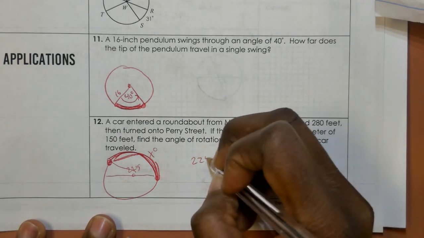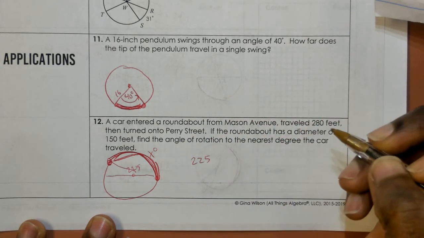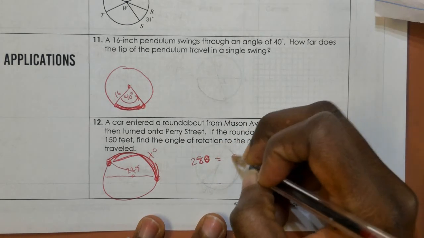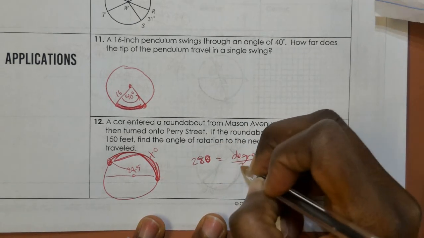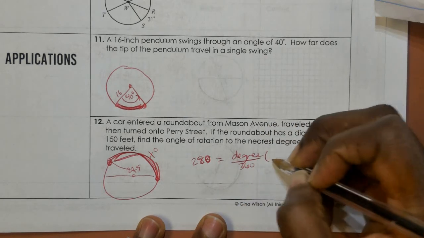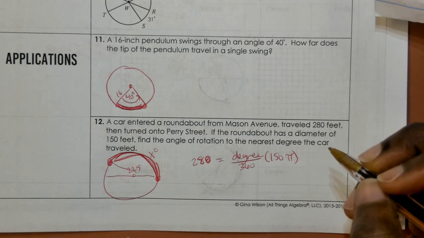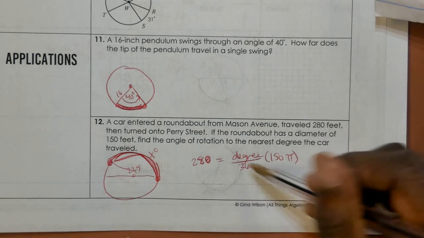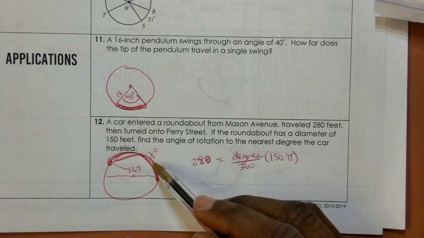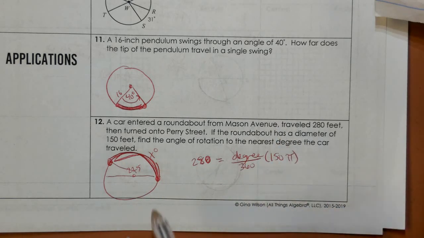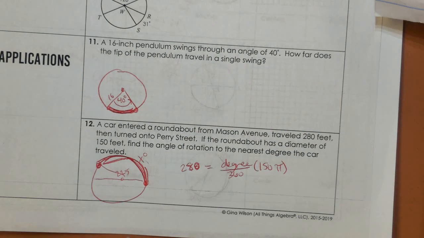Okay, so the answer is 280, sorry, is how much it travels. So we're looking for degree over 360, and then we can use diameter times pi since they give us the diameter is 150. So we're solving backwards for the angle this time. We know the answer is 280. The amount that it traveled around the circle is 280 feet. Okay, and that's it for topic 1.